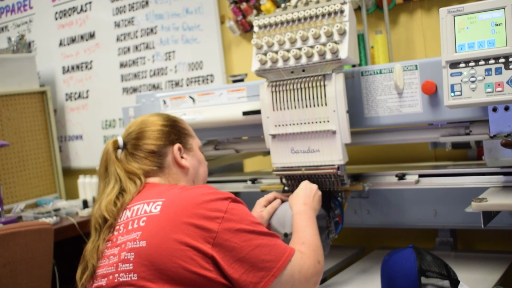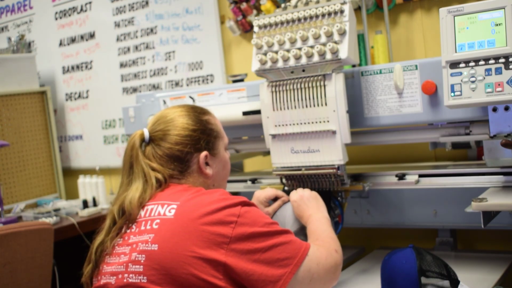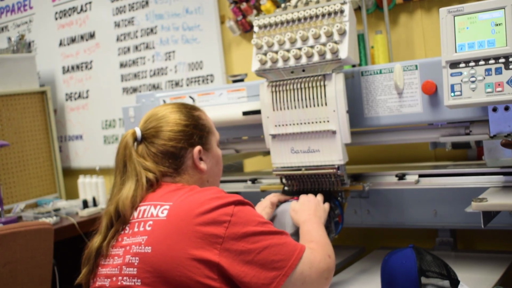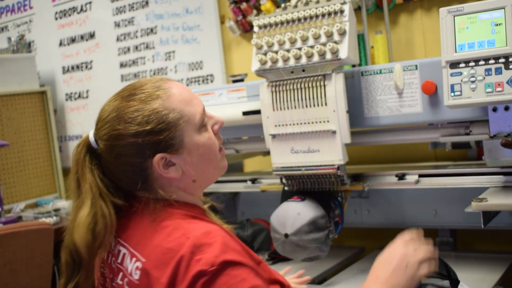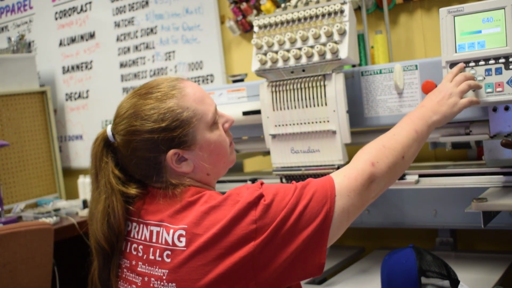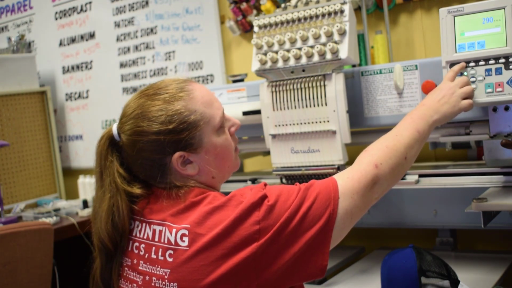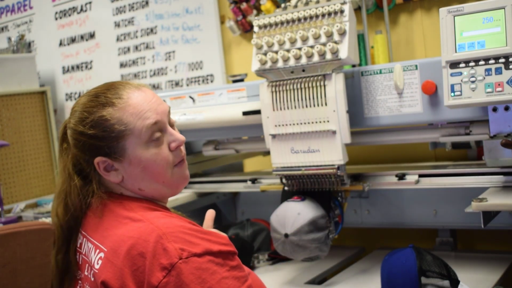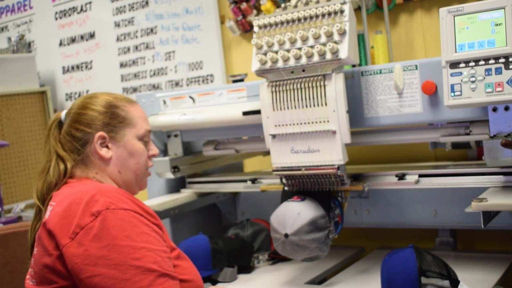I made the mistake of doing it too fast one time, and that needle clipped the side of my finger and took some skin off. Now, it didn't puncture me, and I was very thankful for that, but yeah, it can get kind of crazy. So I'm slowing it down. It's at 650. I slowed it down to about 250 on this machine, because I wasn't about to get my fingers caught in there.